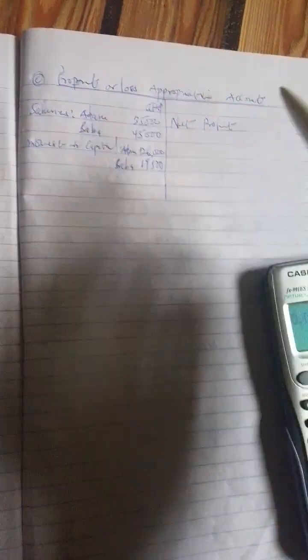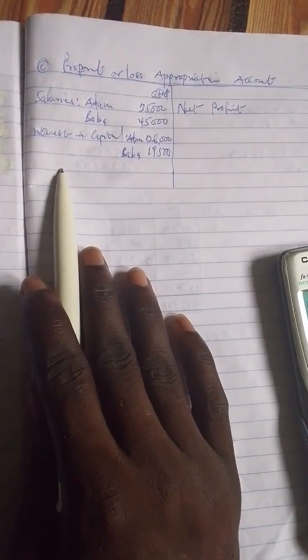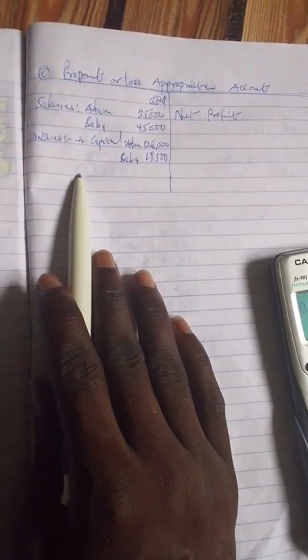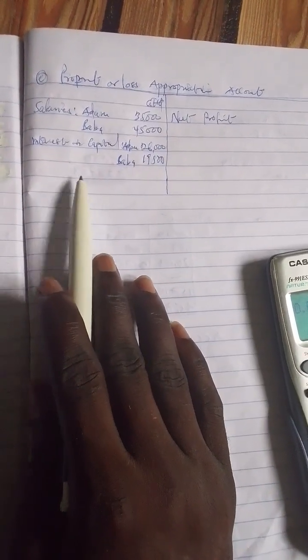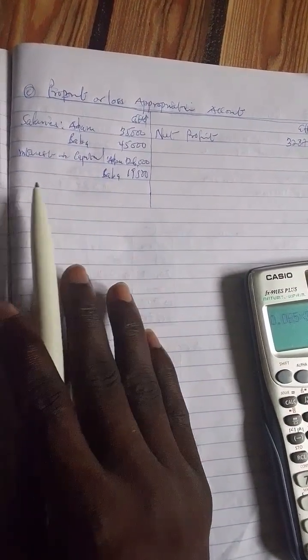So anytime that you solve a partnership question that you see that there is interest on drawing, it's going to come to the credit side when you are preparing the profit or loss appropriation account. And also on the credit side, you can have commission for maybe one of the partners or interest on loan for maybe one of the partners. But since in the question they were not introduced, we are not going to introduce them here.